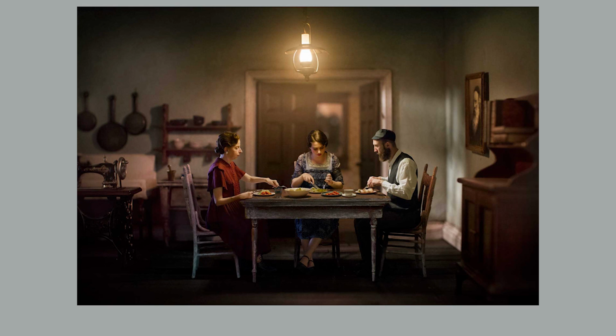And so this continues the exposition, and this is their simple dinner. The challenging thing about doing this particular image was that I wanted to have the food on the table, and I wanted it to blend with the miniature set, but I couldn't use mini food because it looked like mini food.